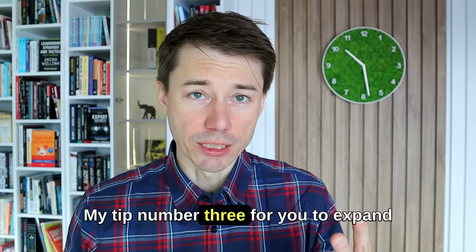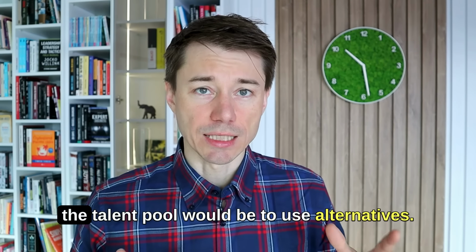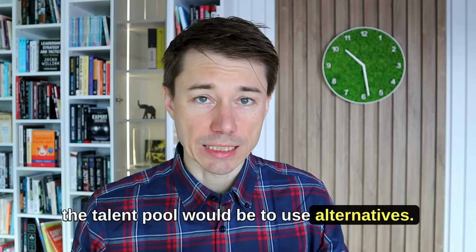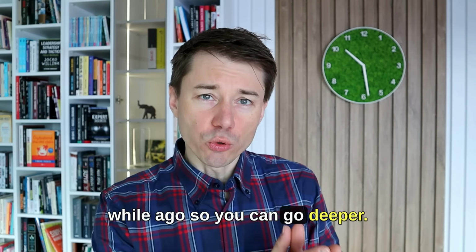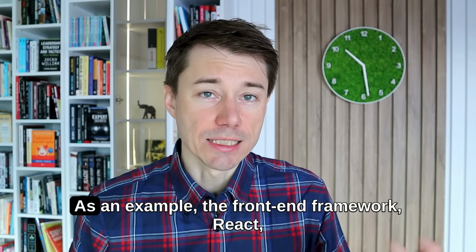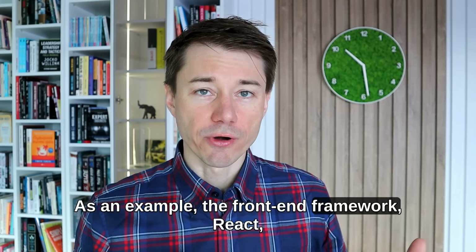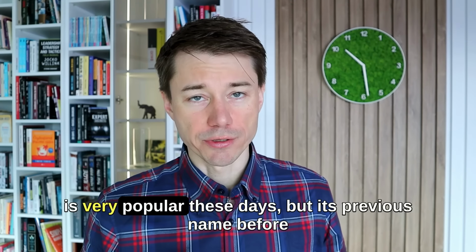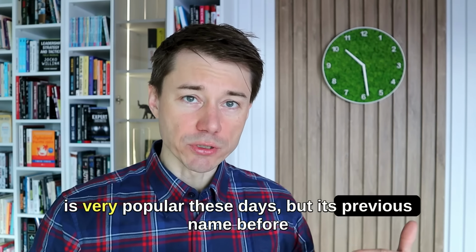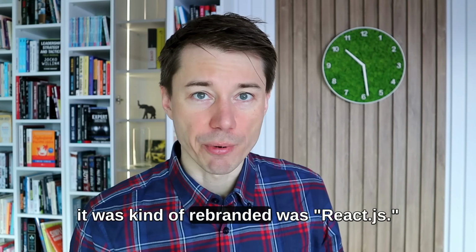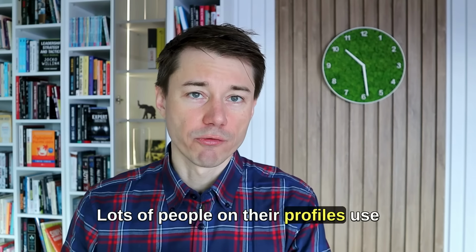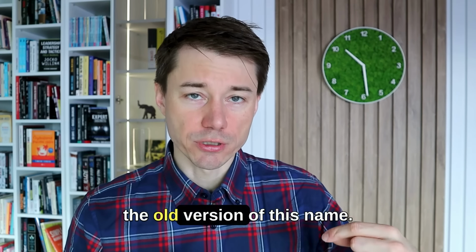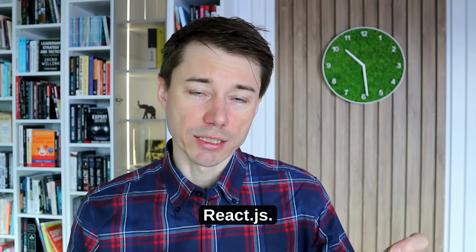My tip number 3 for you to expand the talent pool would be to use alternatives. I mentioned a few synonyms just a while ago, so you can go deeper. As an example, the front-end framework React is very popular these days, but its previous name, before it was rebranded, was React.js. Lots of people on their profiles use the old version of this name, React.js.